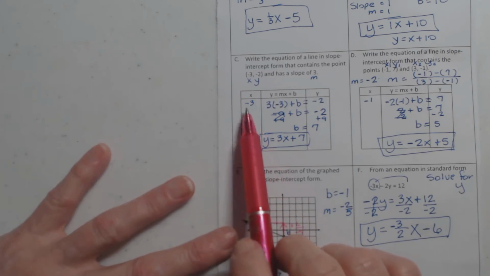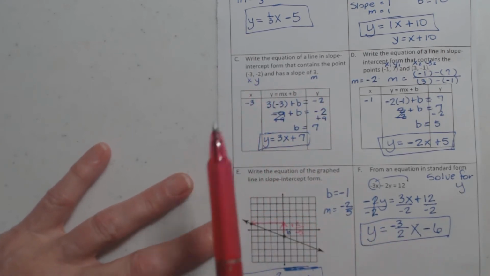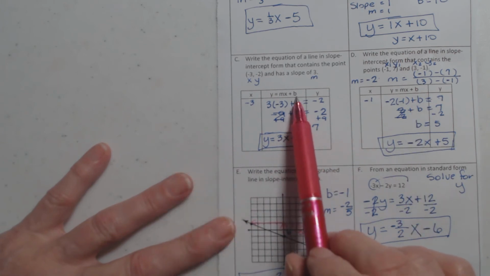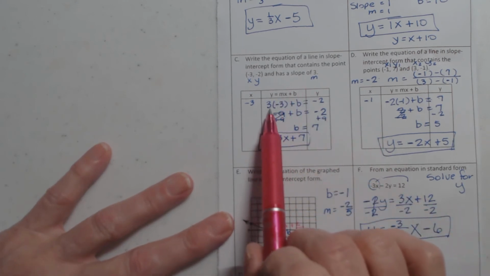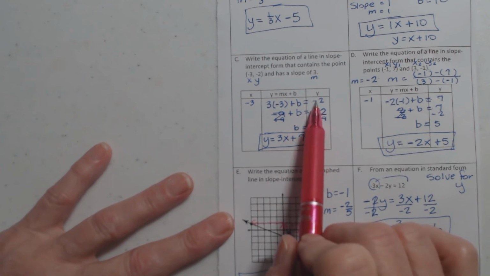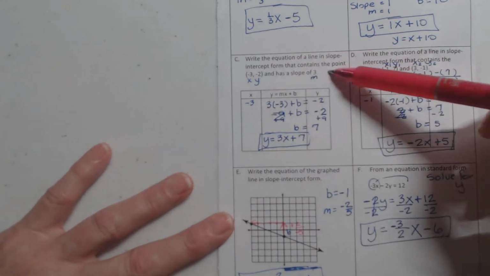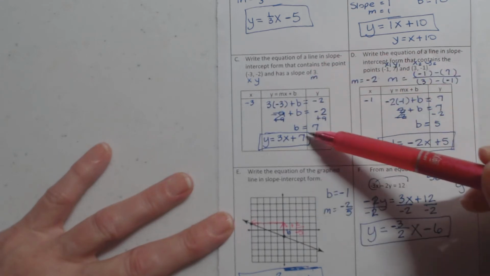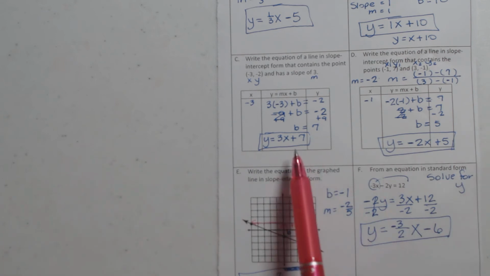Sometimes they will give you the slope and a point that's on the line but not the y-intercept, so that means you have to figure out what b is. Well, of these 4 letters, they've given you 3 of them, so you can find the other one. So we take our slope times our x plus b equals y, which is -2. And then just solve for b, and then take your slope of 3 and your y-intercept of 7 and substitute those into the slope-intercept form.